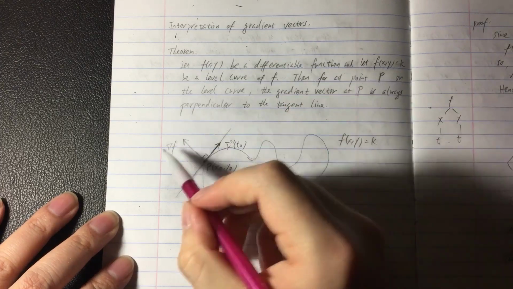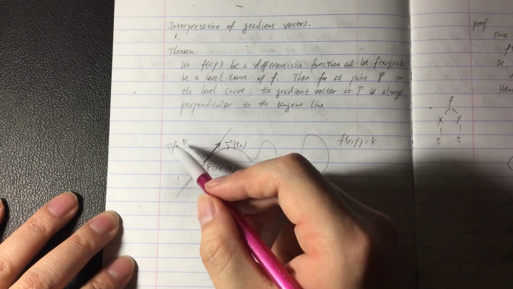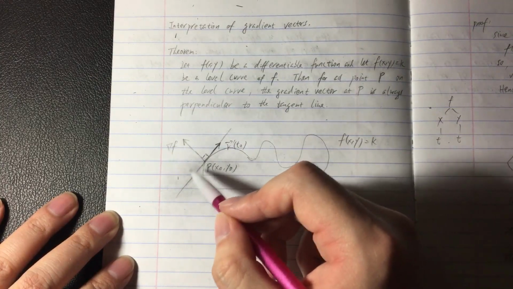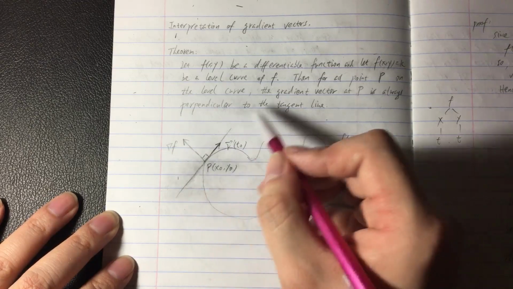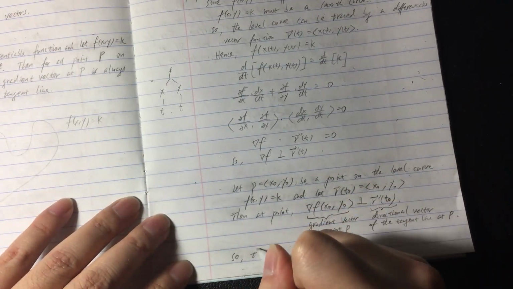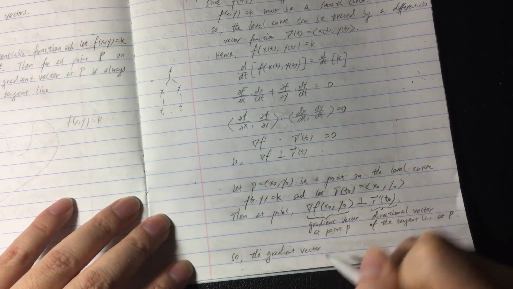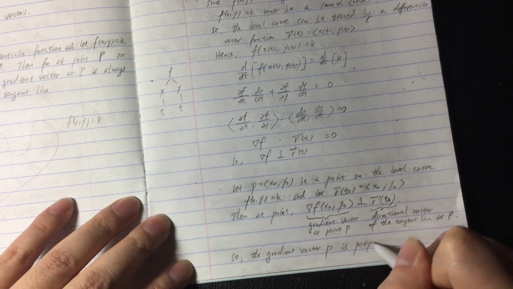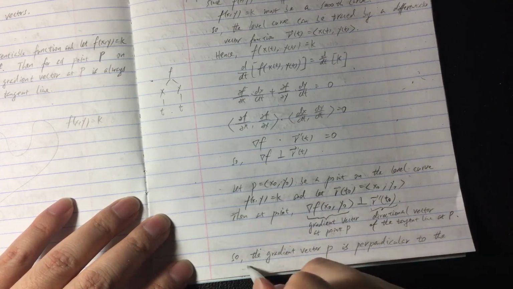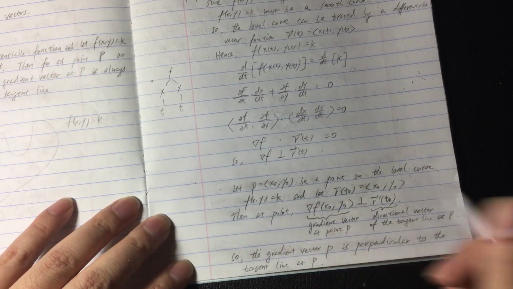That's a tangent vector. If the gradient vector is perpendicular to the tangent vector at point P, then the gradient vector must be perpendicular to the tangent line itself at point P. So the gradient vector at point P is perpendicular to the tangent line at point P. Let's complete the proof.